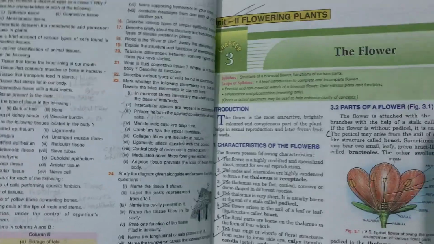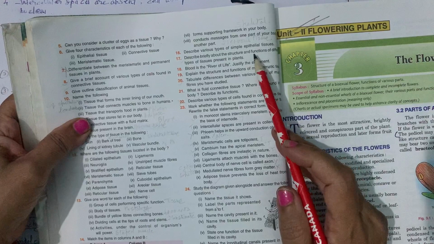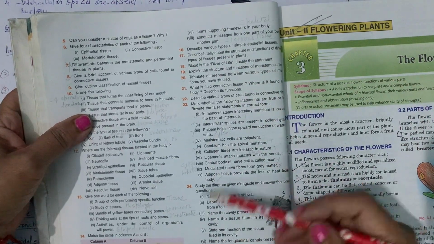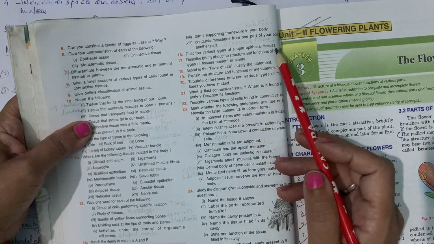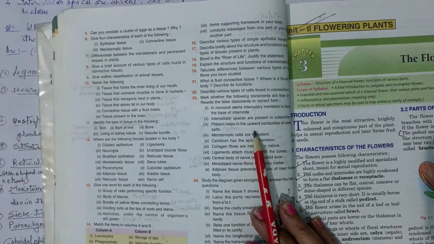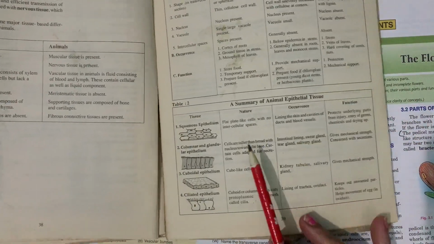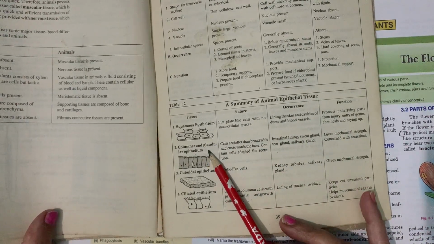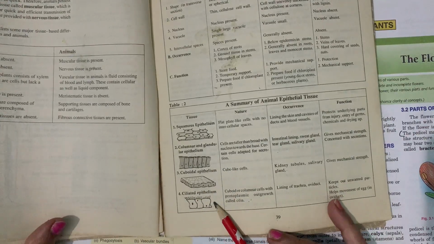Now here, the next question you see over here: describe various types of simple epithelial tissue. Yes, this we have already done. When we ask different types of simple epithelial tissues, then you see, simple epithelial tissues are the first: squamous epithelium, columnar and glandular epithelium, cuboidal epithelium, and ciliated epithelium.